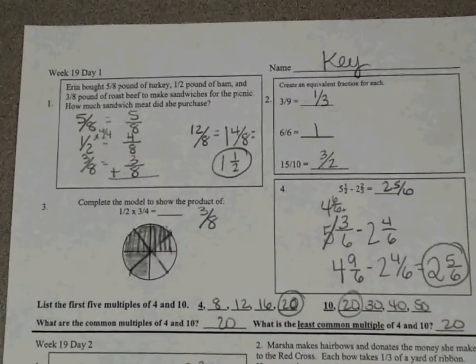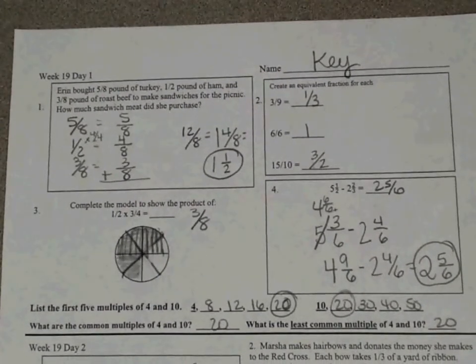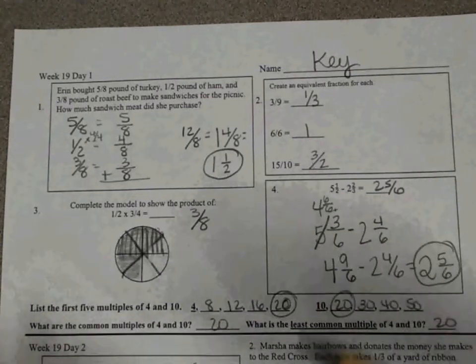Alright guys, day 1, week 19. Aaron bought 5/8 of a pound of turkey, a half pound of ham, 3/8 pounds of roast beef to make sandwiches for a picnic. How much sandwich meat did she purchase? So this is an all together.